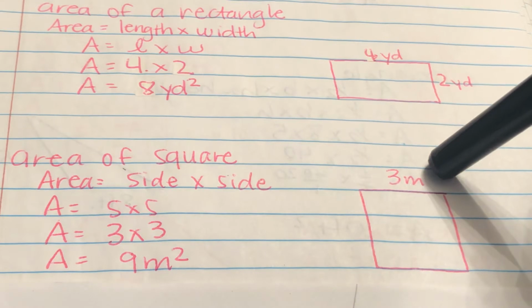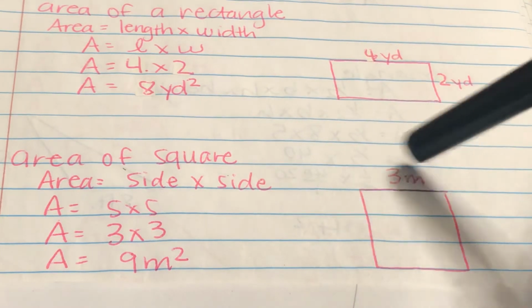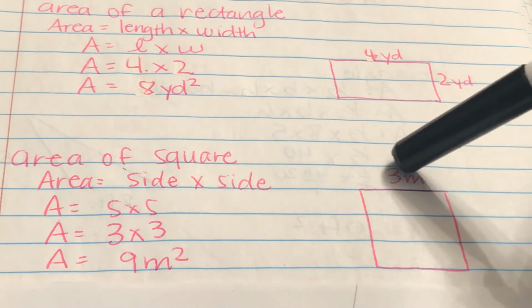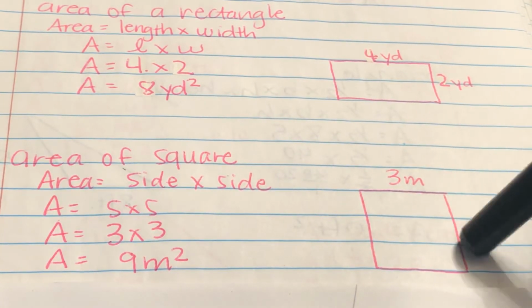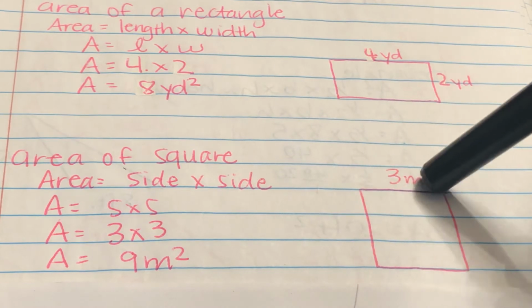That's where we have to be careful with square. We're not doing 3 times 4, that would be perimeter. We have to do side times side. We're also not doing 3 times 2 because this side is not 2. This side is the same as this, which would be 3.